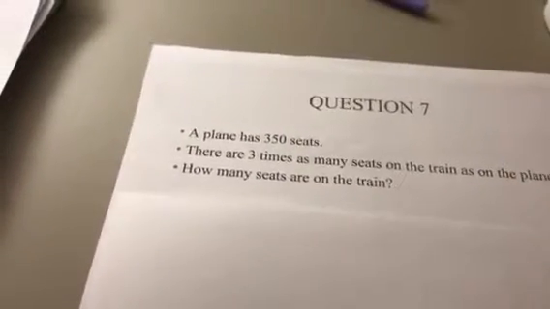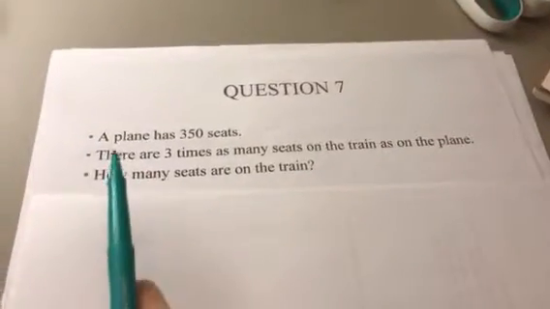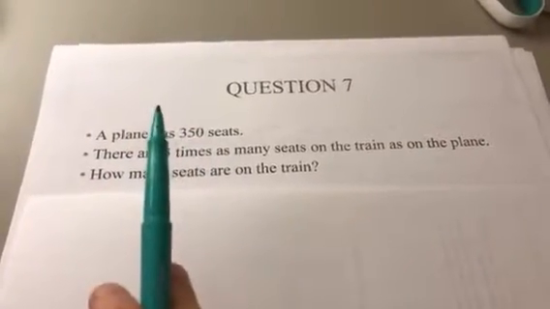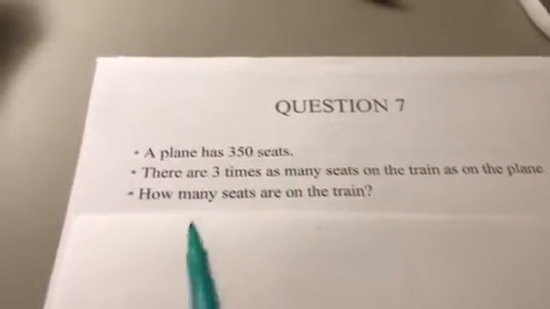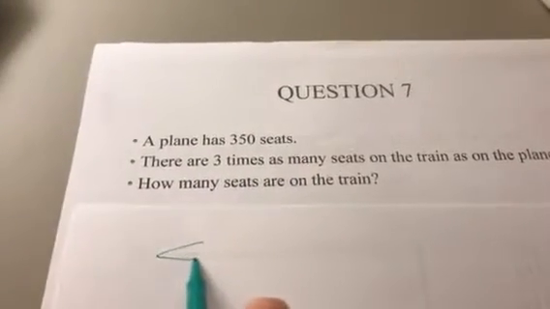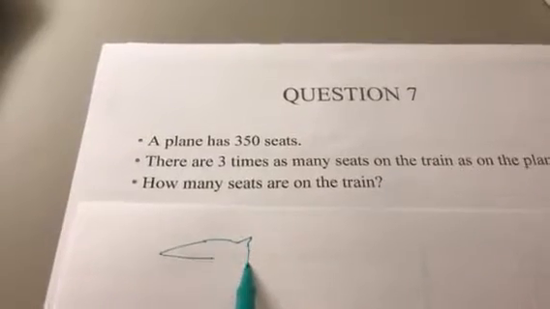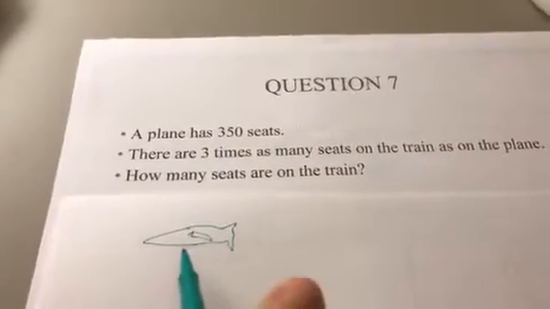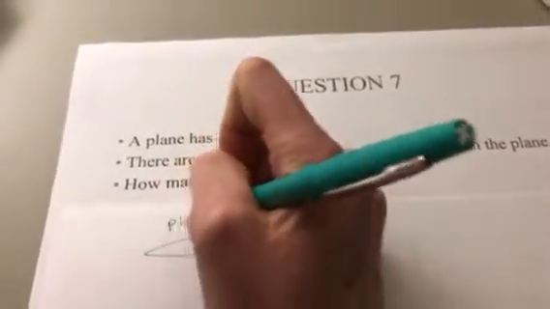So we want to start by focusing on each sentence at a time. So we'll start with our first sentence. We'll read it. We'll reread it and then imagine what's going on in that sentence and draw it. So it says a plane has 350 seats. So the first thing I want to do is draw a plane, just a rough sketch, doesn't have to be anything good. And I'm going to label it as a plane.